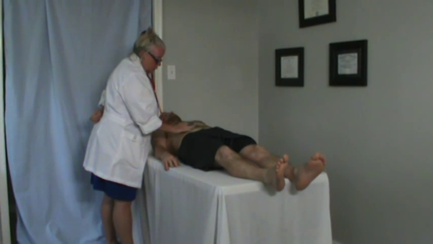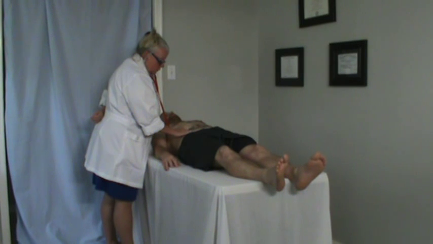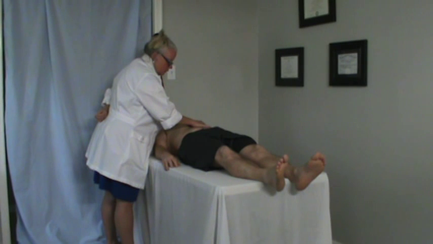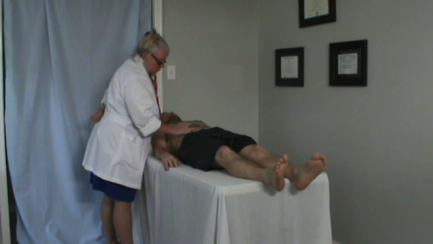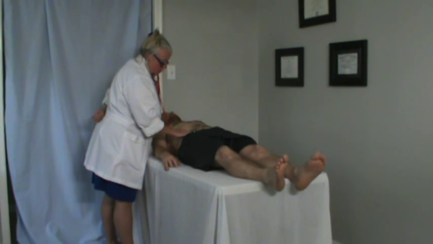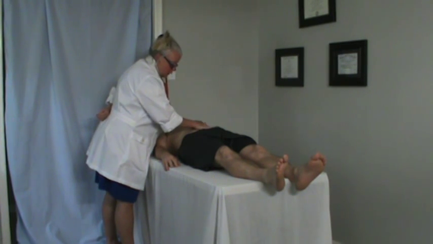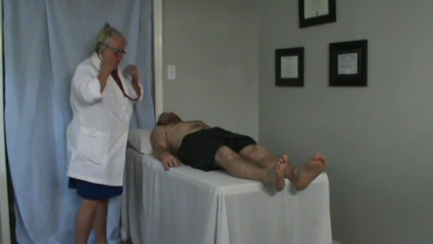You want to listen for the right renal artery, the left renal artery, the left iliac artery, the right iliac artery, the right femoral artery, and the left femoral artery. And no bruits heard.